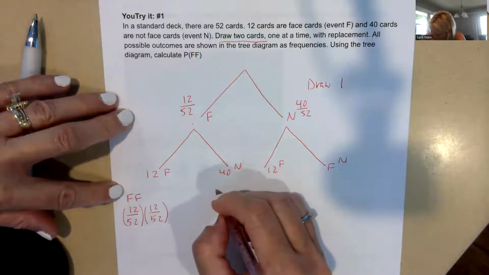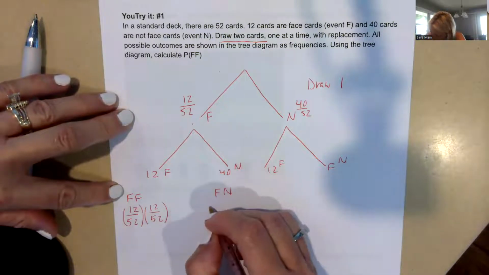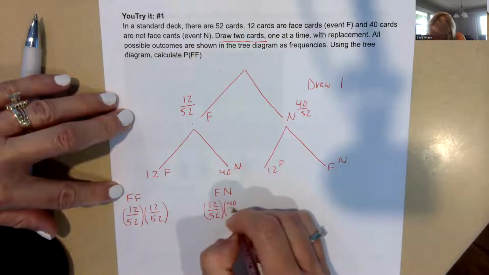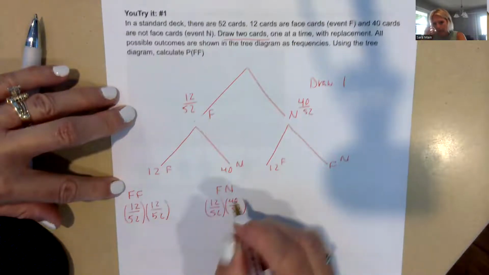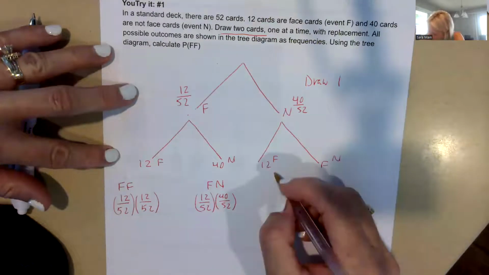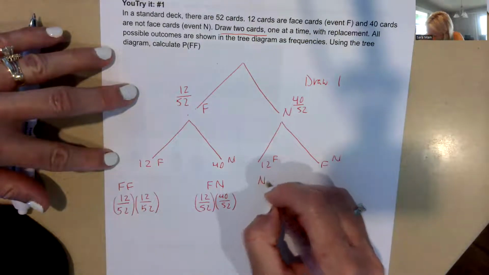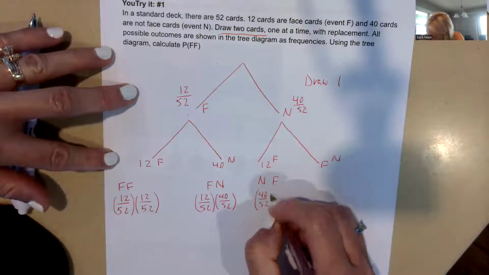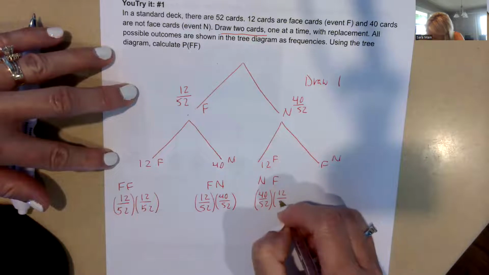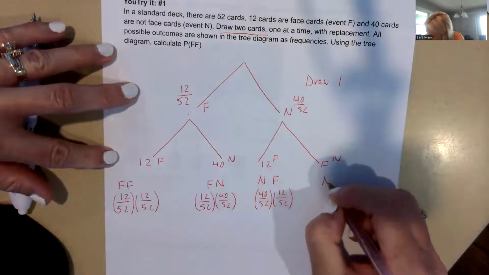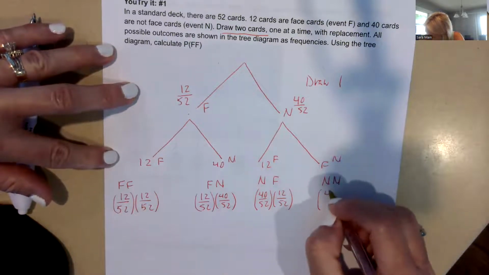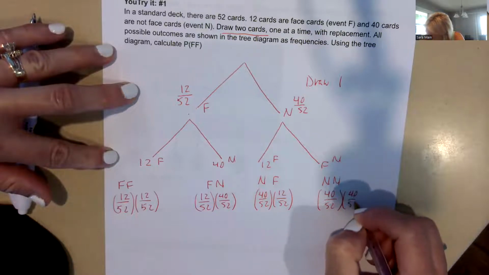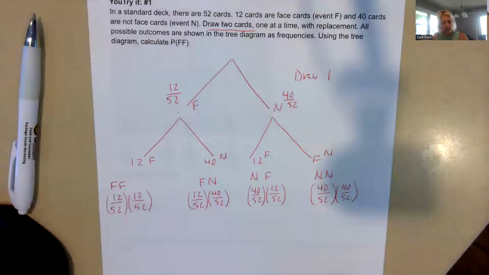Then this would be F and then N, so 12 out of 52 times 40 out of 52. Then this would be N and then F, 40 out of 52 times 12 out of 52. And then this would be N and N, so 40 out of 52 and 40 out of 52.